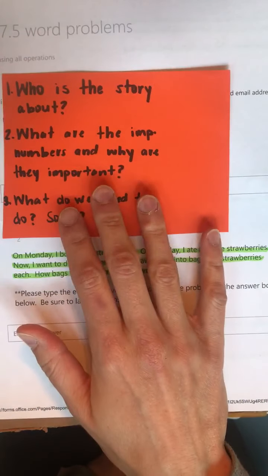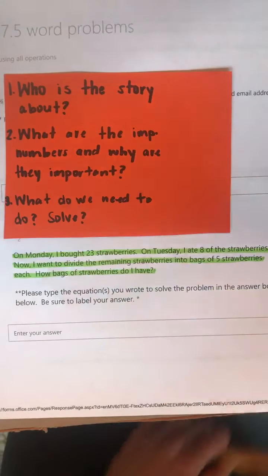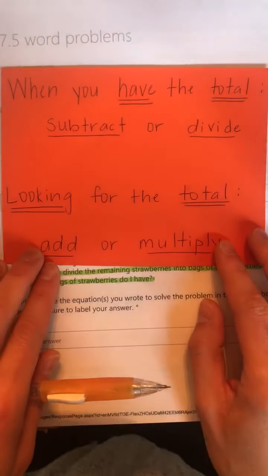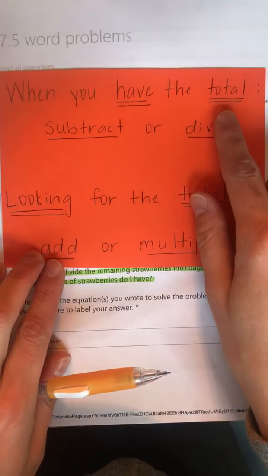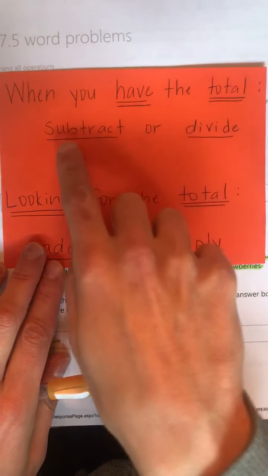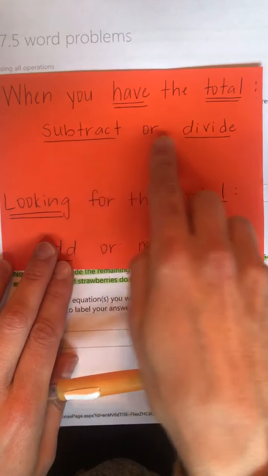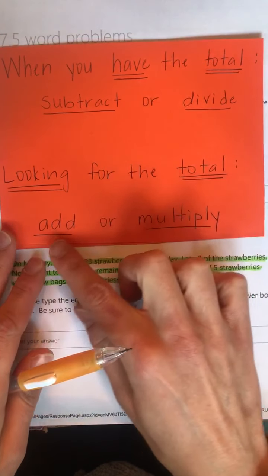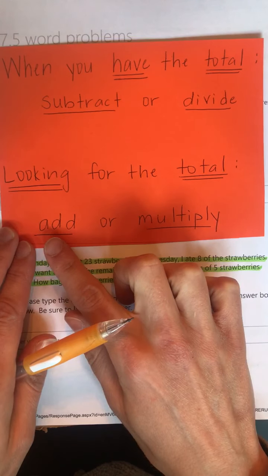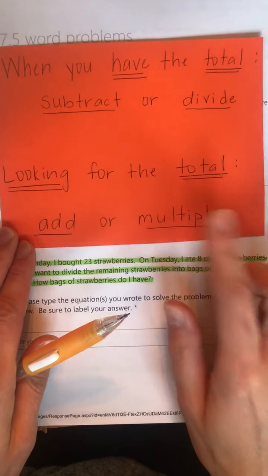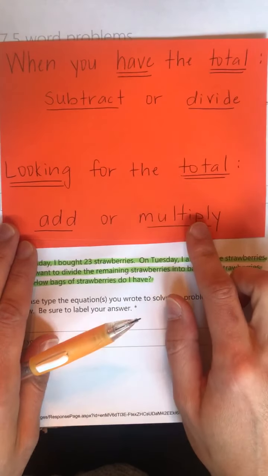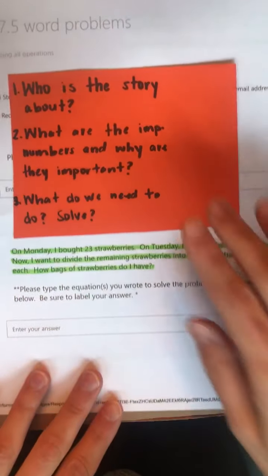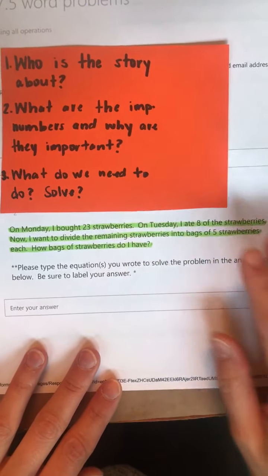We are going to use our 3-read strategy today, and I also want to remind you of what Mr. Terry spoke about in his video. When we have the total in a word problem, we are going to solve it using subtraction or division. If we're looking for the total, we are going to solve it with addition or multiplication. And I'll have this card out in front of me and we'll use it to walk through our problems together today. Okay, let's take a look at the first question.